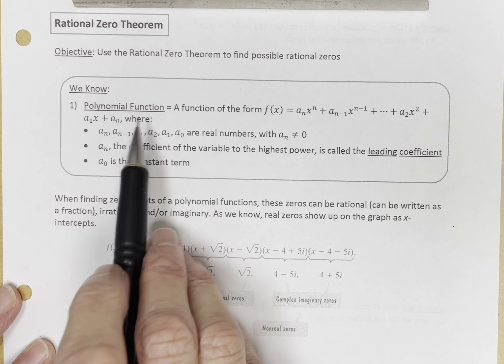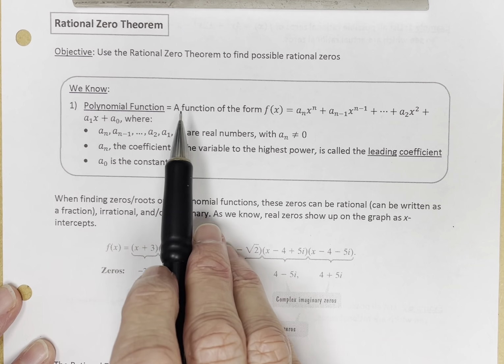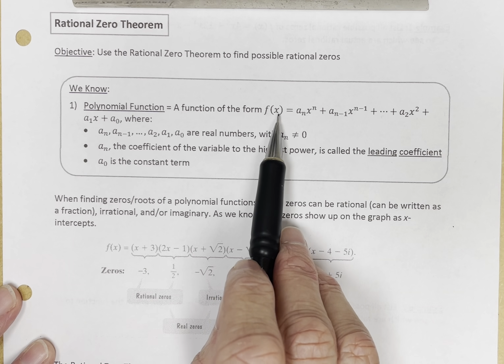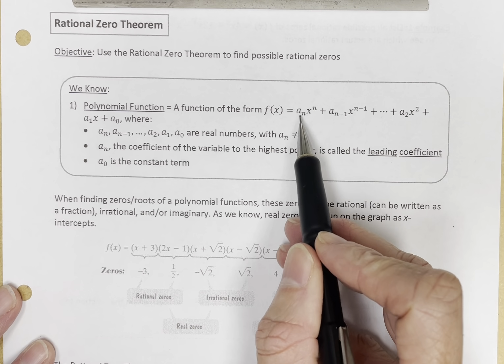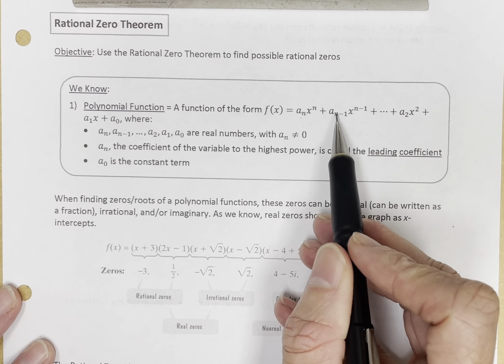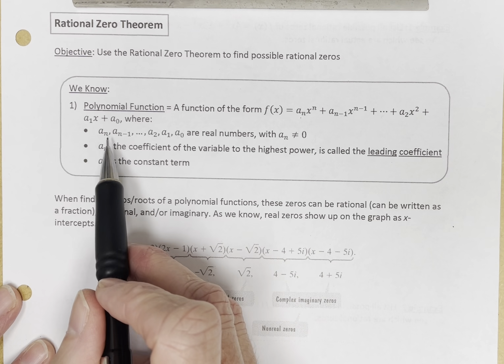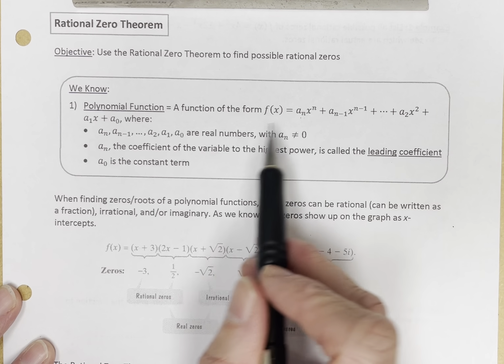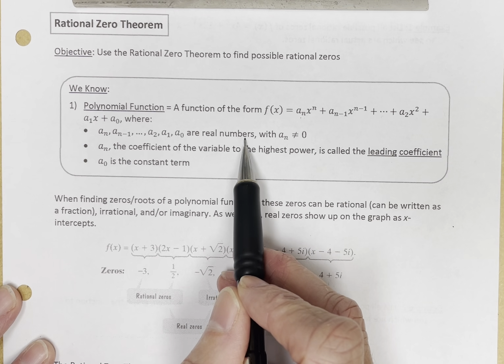So what do we know coming in that's going to help us? Well, we know what a polynomial function is. It's a function of the form f of x equals coefficient times x to the n plus coefficient times x to the n minus 1, etc., all the way to a constant term. And the coefficients are real numbers.